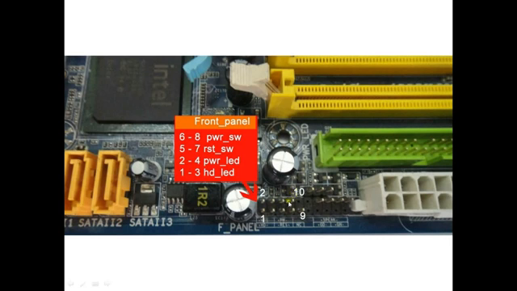The two pins which are adjacent to the 10th pin will be the power switch pins. We connect the power switch here, and opposite to the power switch we connect the reset switch, pins 5 and 7. Adjacent to the power switch we connect the power LED, that is pins 2 and 4, and opposite to the power LED we connect the HD LED to these two pins, that is 1 and 3.